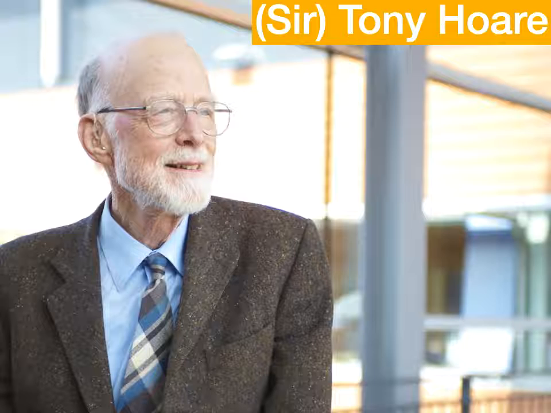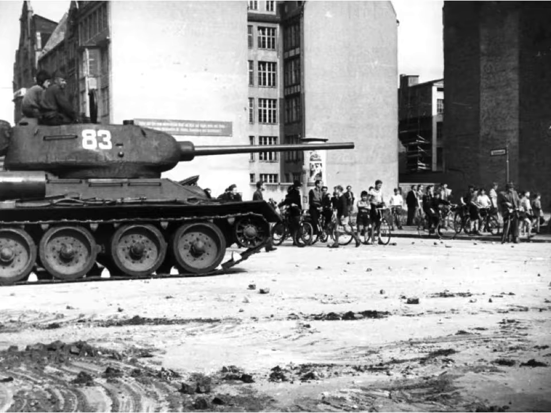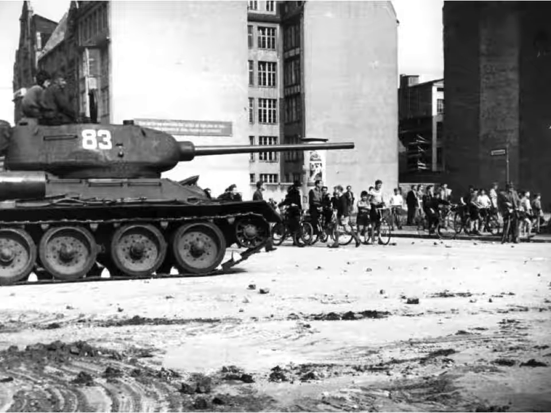Let's move back to the 1950s. Tony Hoare was not the smartest guy in the room. He was a PhD student who happened to be able to speak Russian. He was a linguist, not a mathematician. And he was in Berlin in the 1950s working on a machine-to-machine translator.